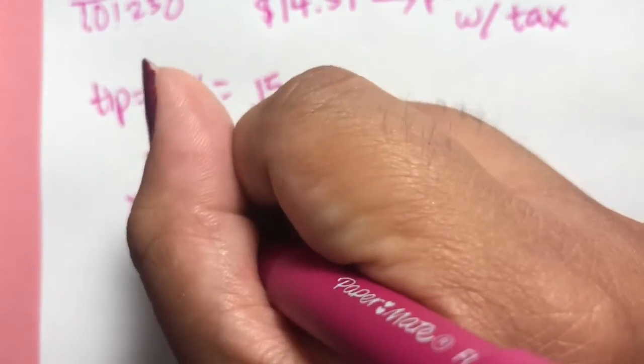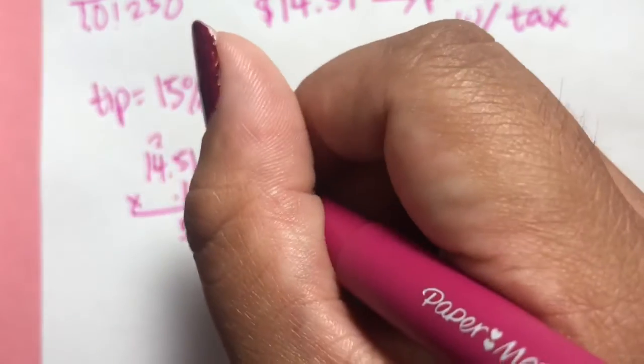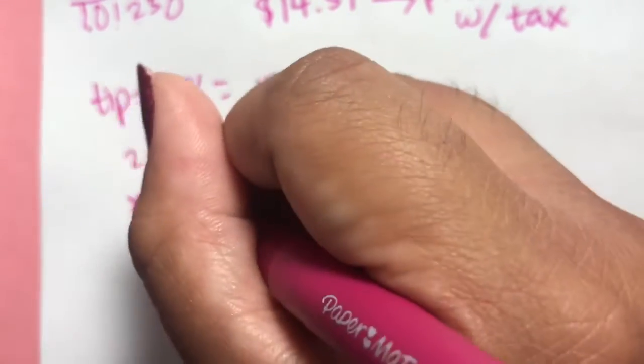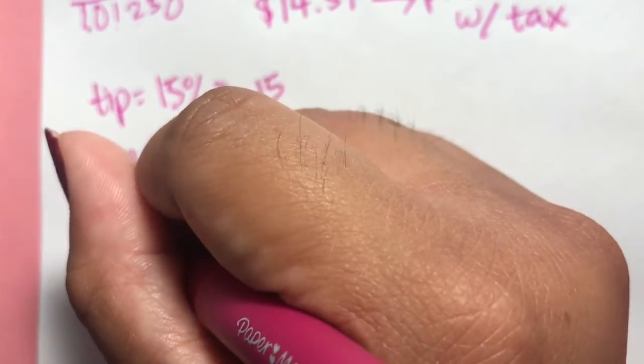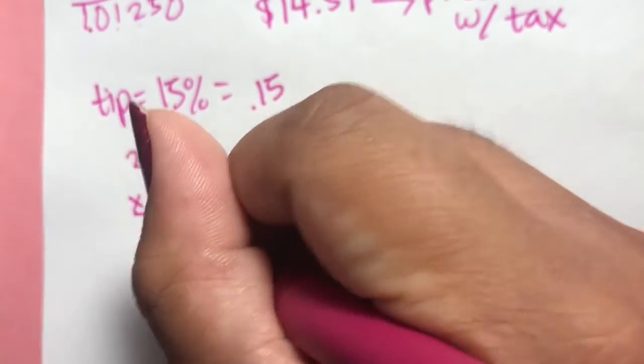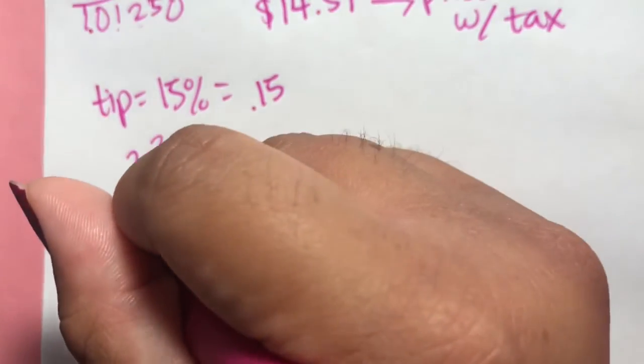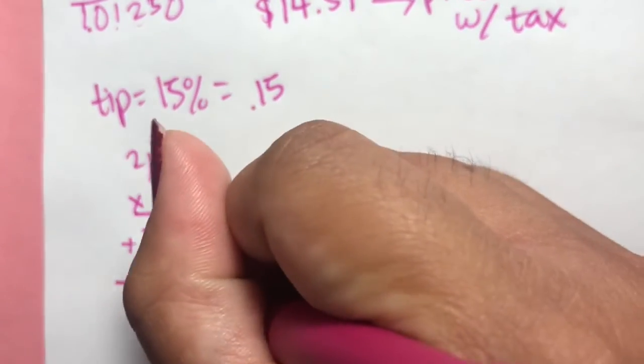15 hundredths. 5 times 1 is 5, 5 times 5 is 25, carry the 2, 5 times 4 is 20, plus 2 is 22. 5 times 1 is 5, plus 2 is 7. Then add a 0 for a placeholder. 1 times 1 is 1, 1 times 5 is 5, 1 times 4 is 4, and 1. And then we have to add all that up together.